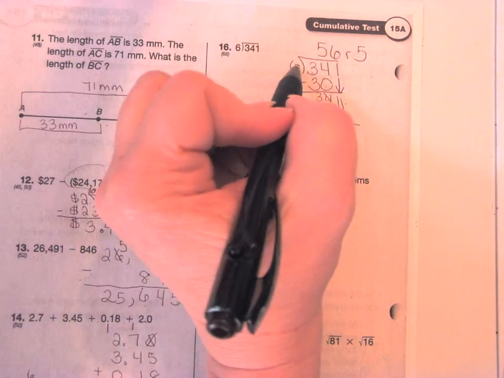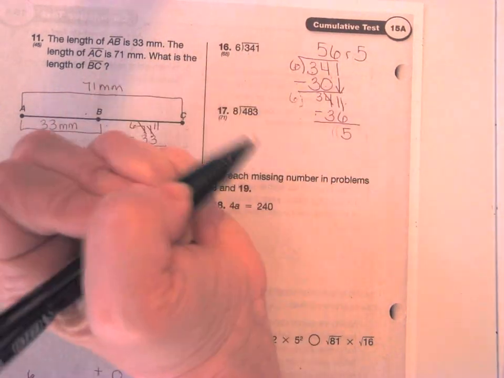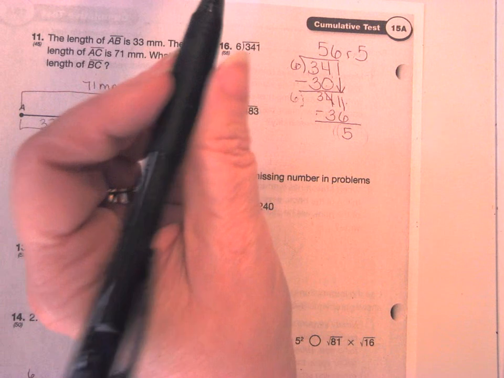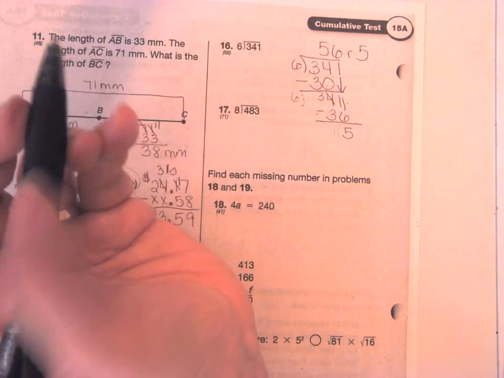Do 56 times 6 and add your remainder. You should get 341. Okay, that's that checkpoint. 56 times 6 and then add your remainders.